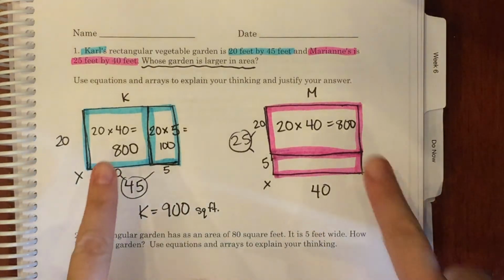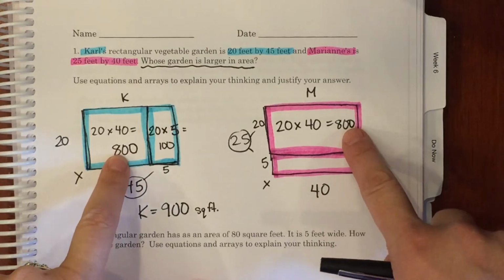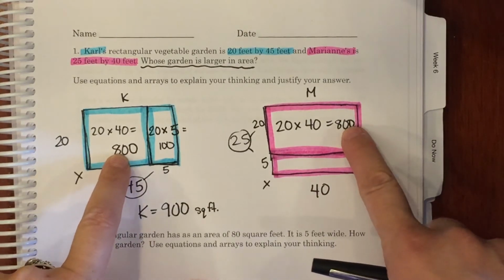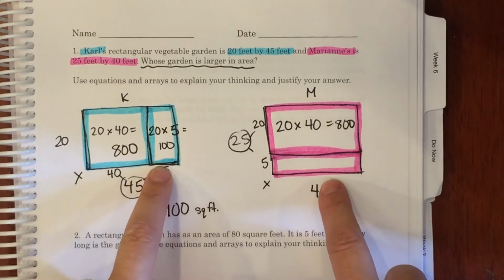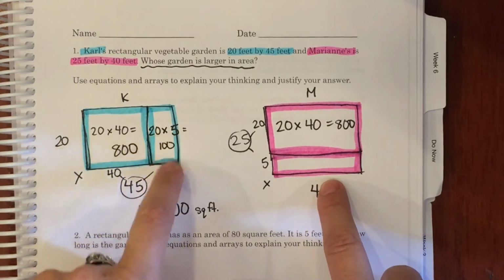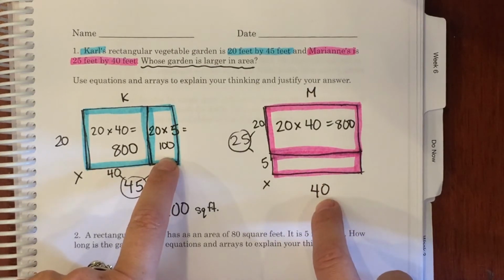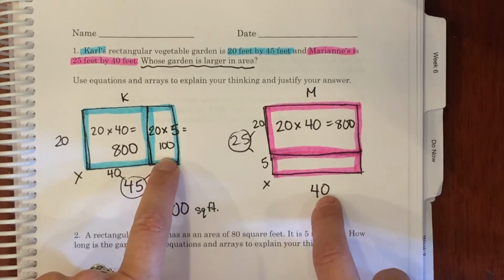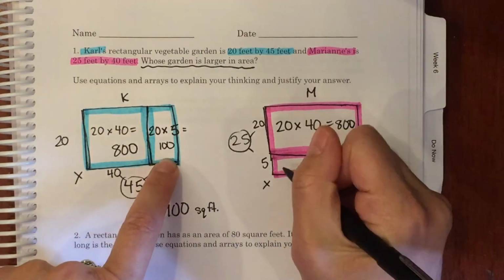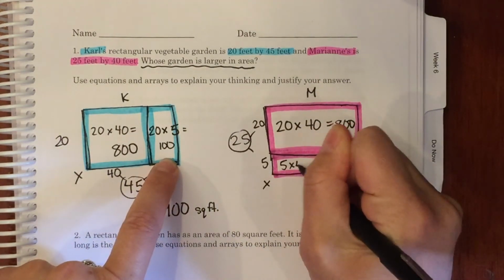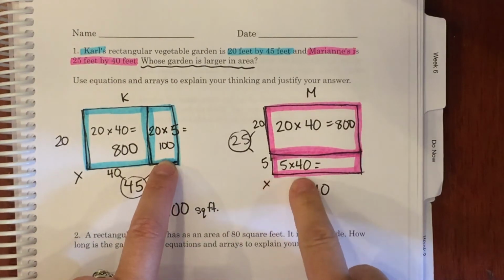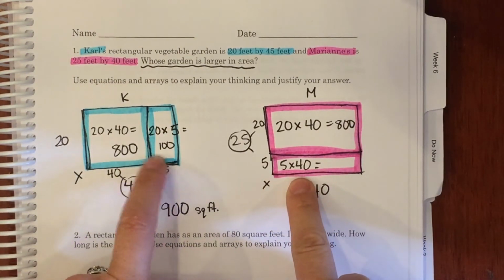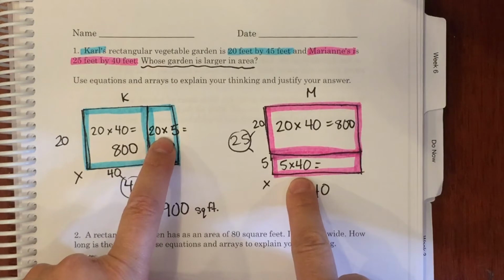All right, well, if both of these pieces ended up being the same size, then I really only need to look at the other two pieces. This was a 20 by 5 with an area of 100. Look at what I have here. This is a 40 times 5, or a 5 times 40. So I already know that 5 times 40 is going to be bigger than 20 times 5.